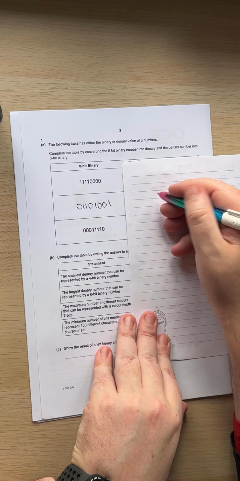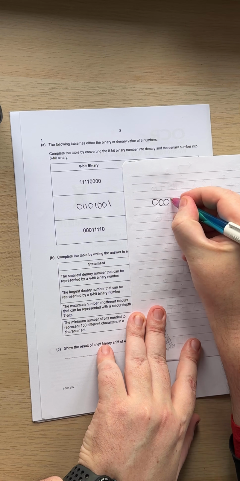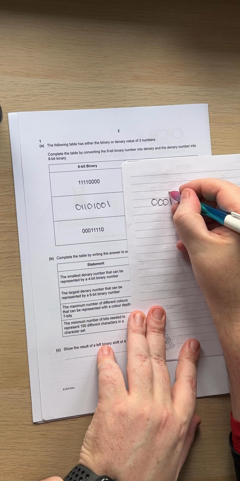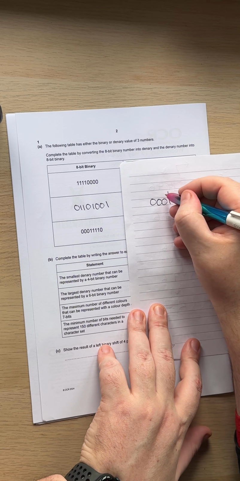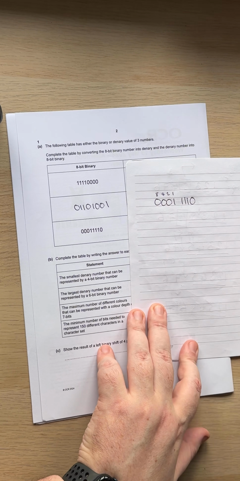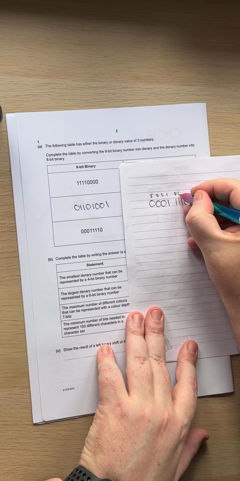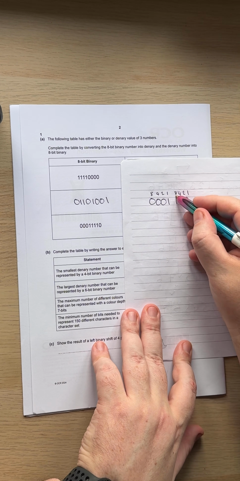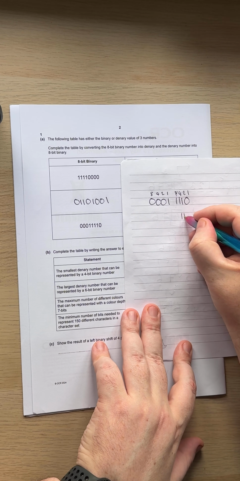So I'm going to show you the hexadecimal method now, and again you can use whichever one you prefer. So we've got a 1 in the 1 column because this would be 1, 2, 4, 8 if we use the hex method. We've got a 1 in the 8 column, a 1 in the 4 column, a 1 in the 2 column, and a 0 in the 1 column. So we've got 8 plus 4 is 12, plus 2 is 14.